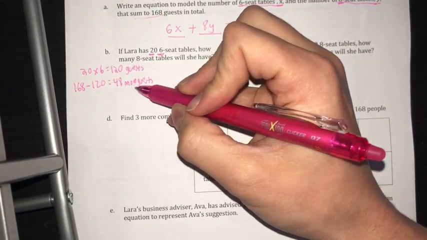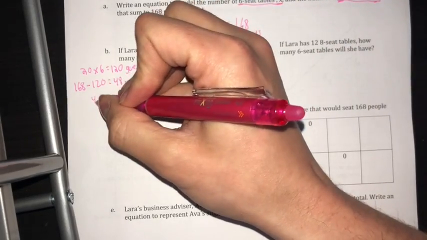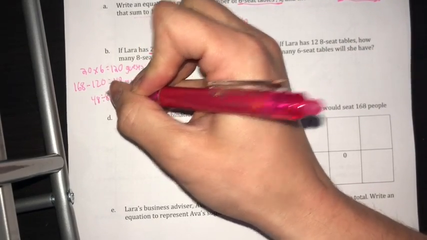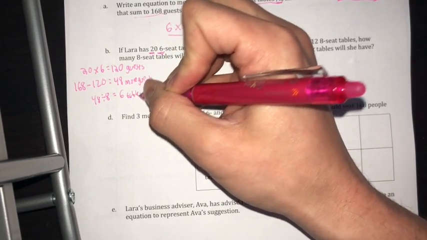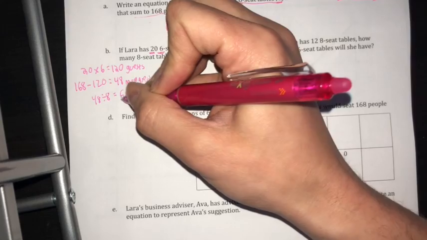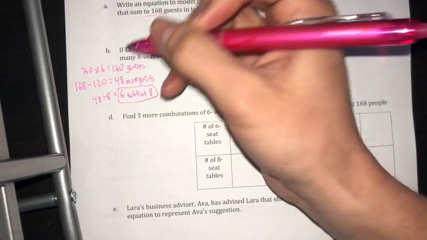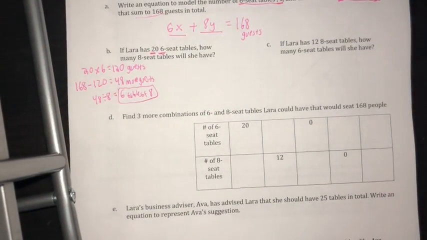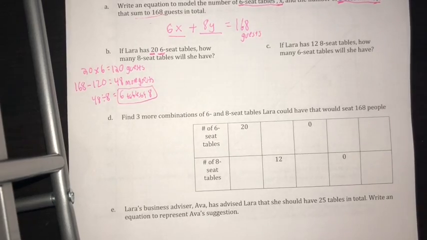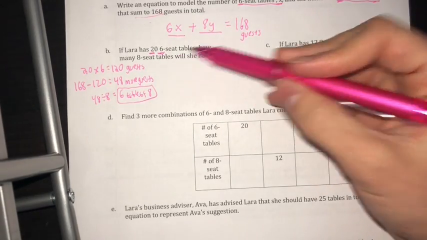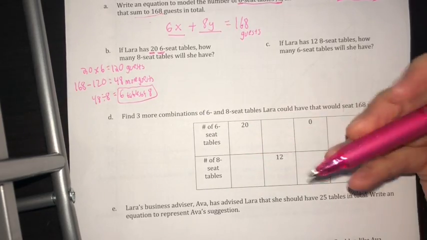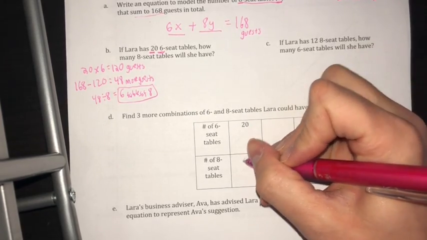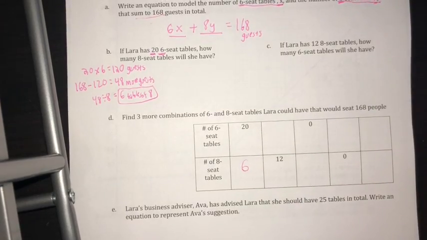If we have 48 more guests, each sitting at tables of 8, that means we need 6 tables of 8. All right, and just for your own reference, this problem and this problem can also go in this table down here. So 20 6-seat tables gets us 6 8-seat tables.